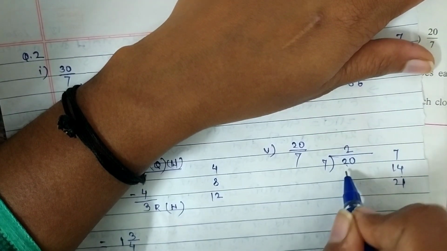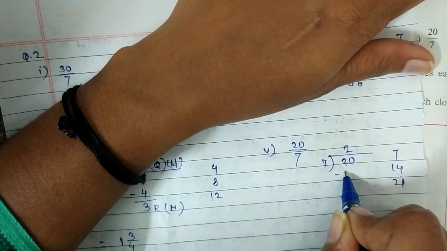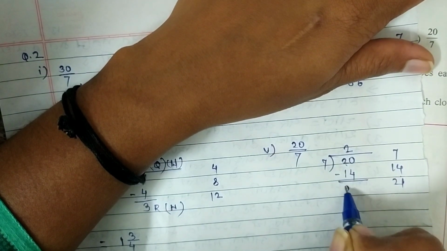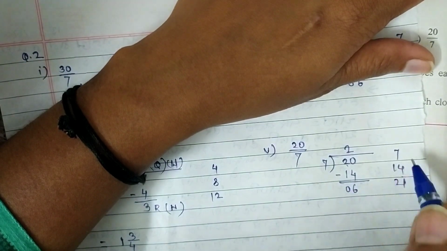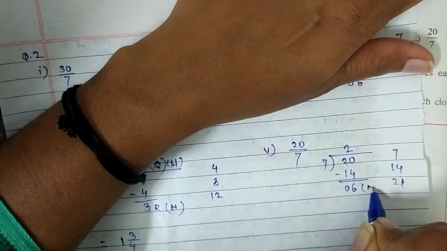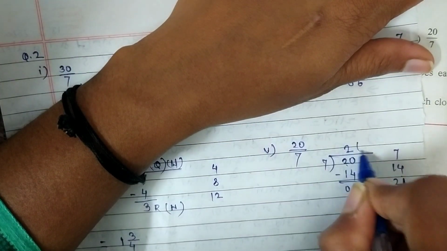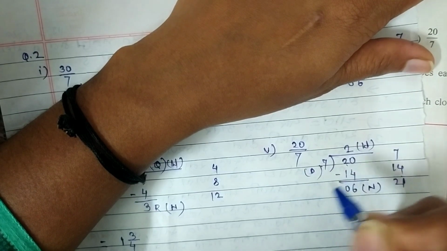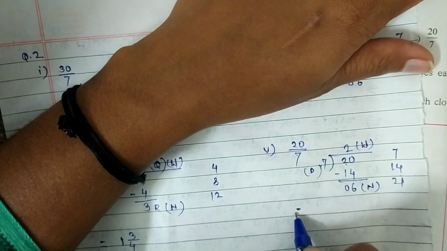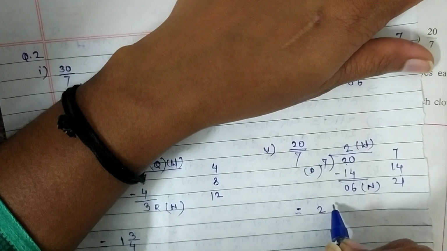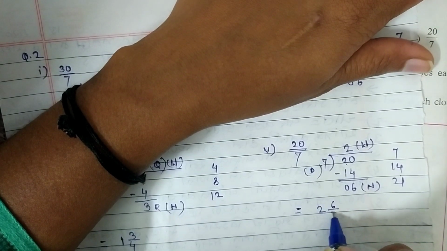So let's divide it by 2. The difference here we get is 6. So 6 is our numerator, 2 is our whole number, and 7 is our denominator. So the number we get here is 2 and 6 upon 7.